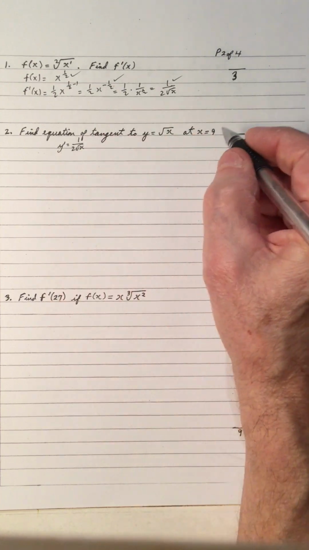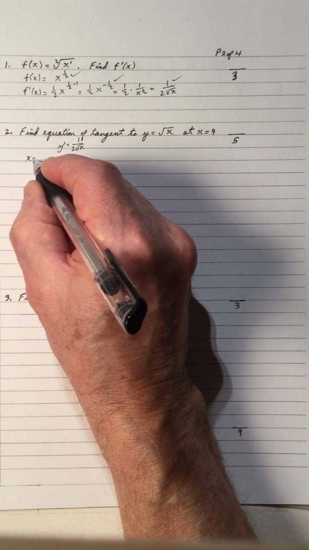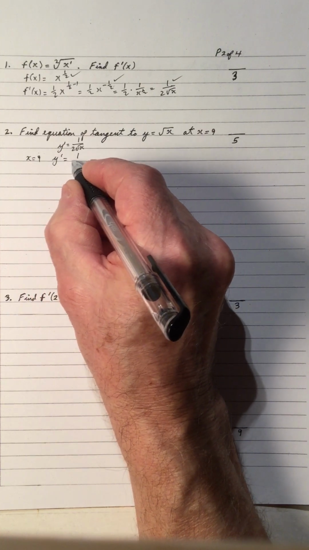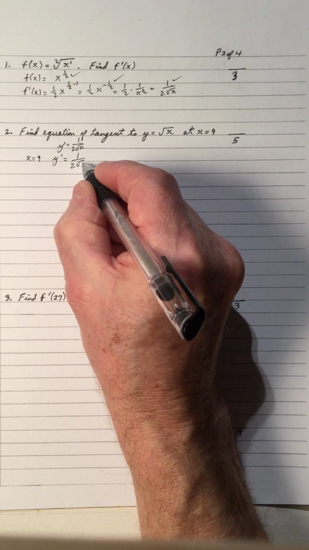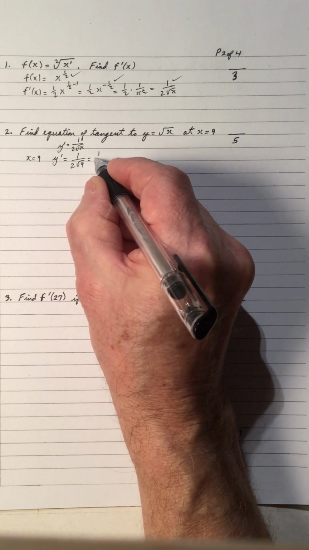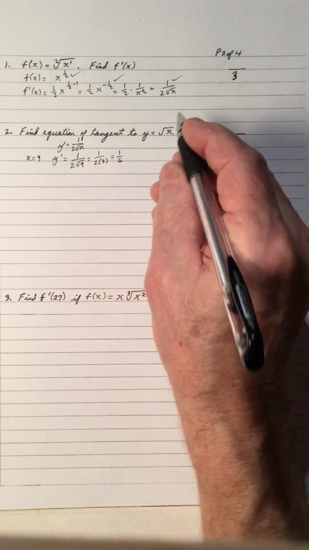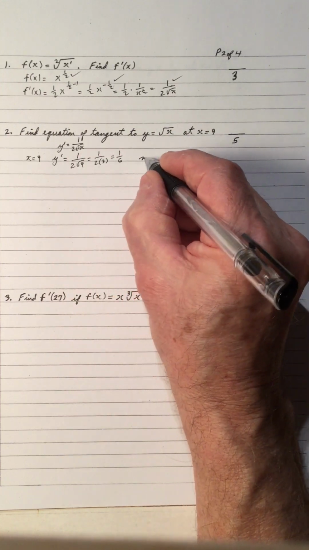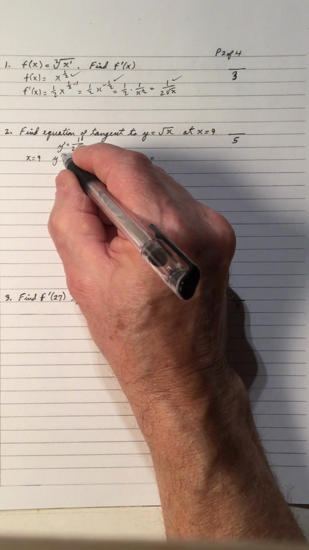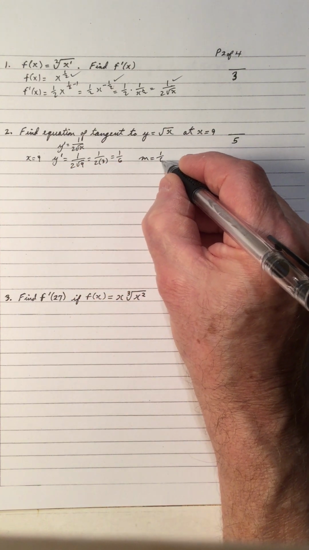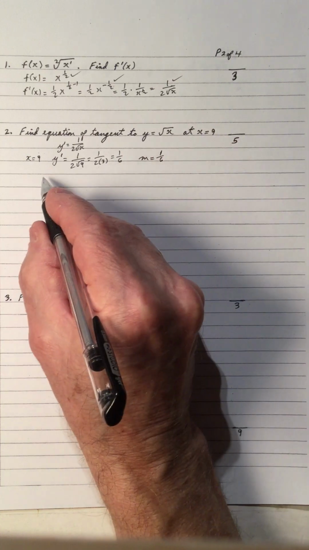Now we take the derivative at x is 9, so y prime is 1 over 2 root 9, which is 1 over 2 times 3, which is 1/6. So the derivative is the slope of the tangent, so the slope of the tangent is 1/6.